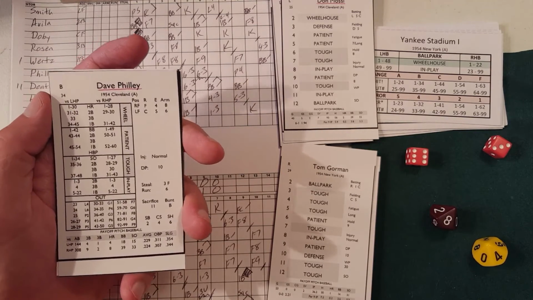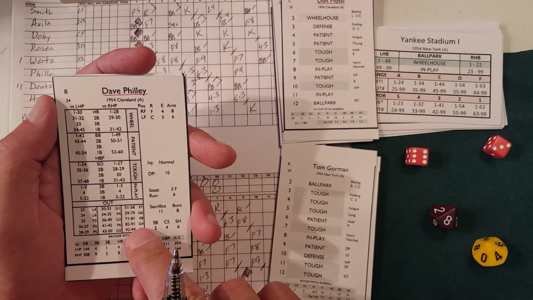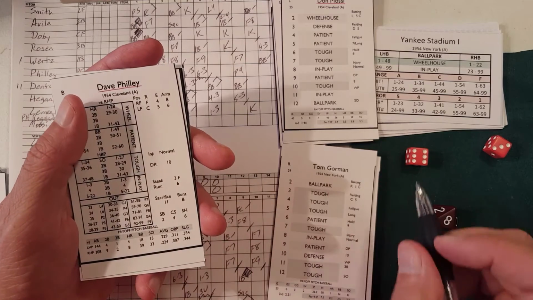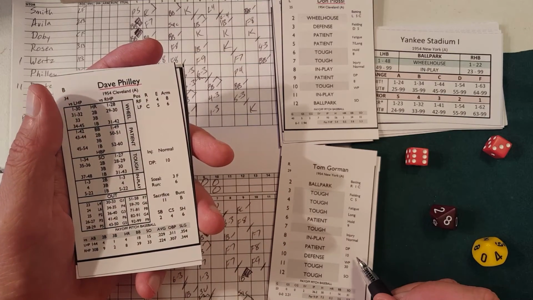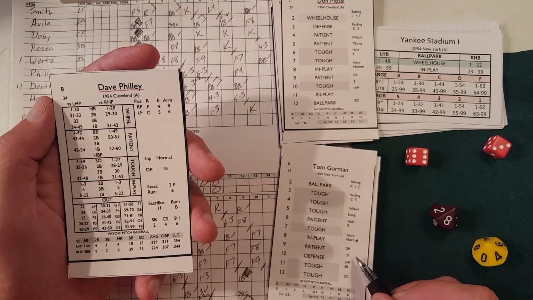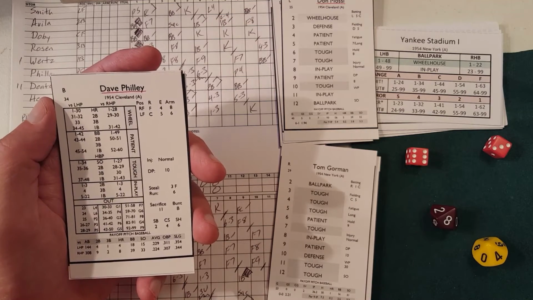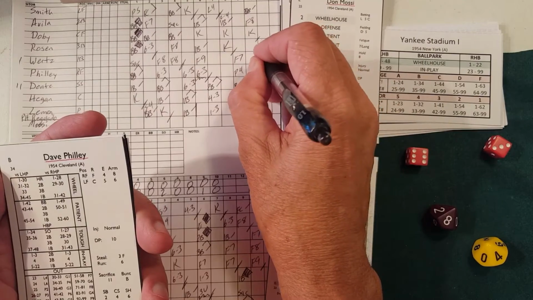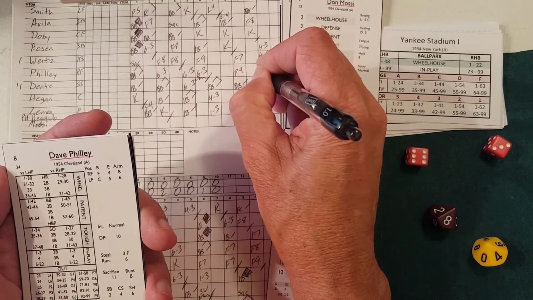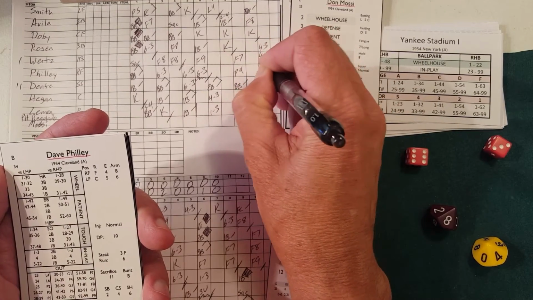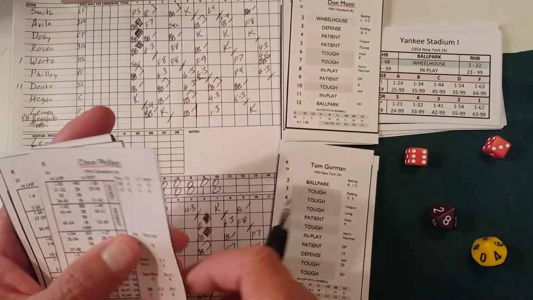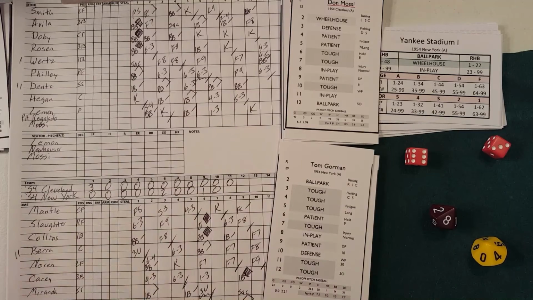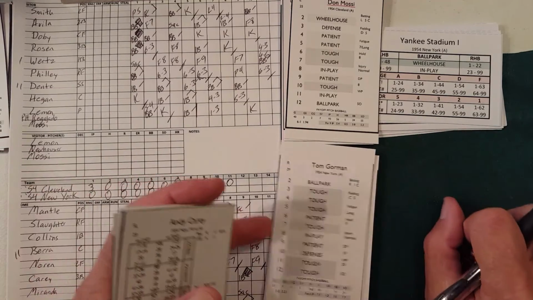9 is patient, and an 84. Ground out to second. 9 on the double play. It is going to be a double play. It's a 4-6, 6-3 double play for the Yankees. Move to the bottom of the 11th.